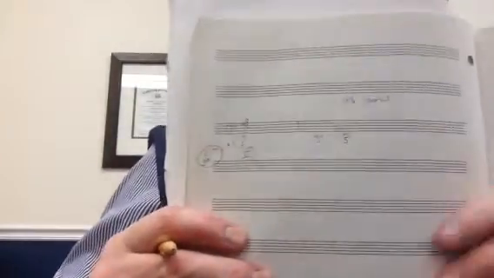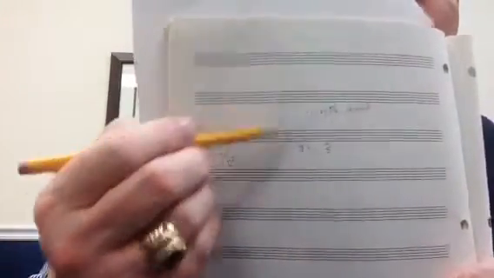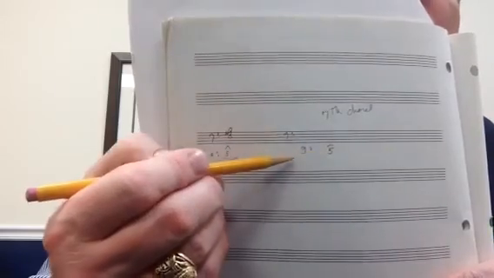What would the 7th chord look like on the 5th scale degree of G minor? I will start down here with G minor. Make yourself a little reminder and say, okay, wait a minute. G minor's leading tone would be F sharp, even though G minor has 2 flats.